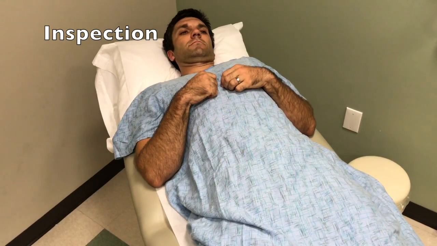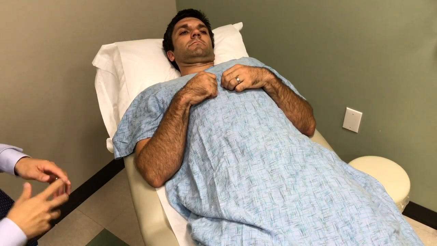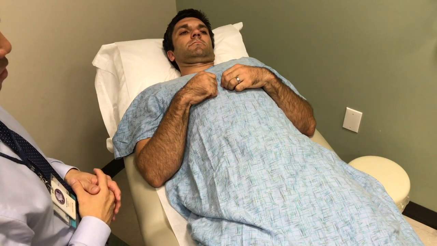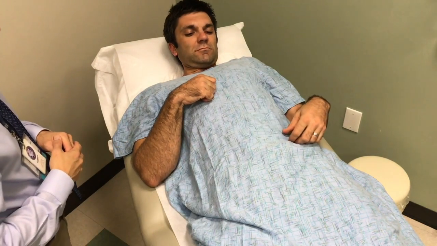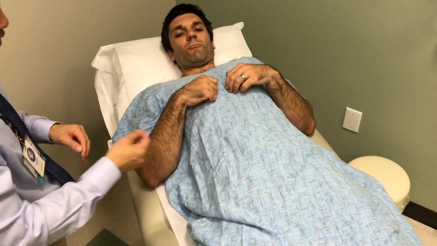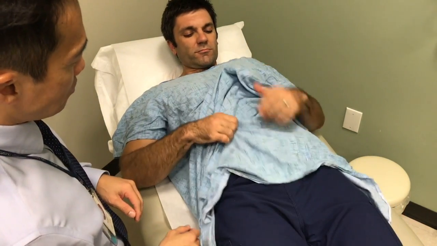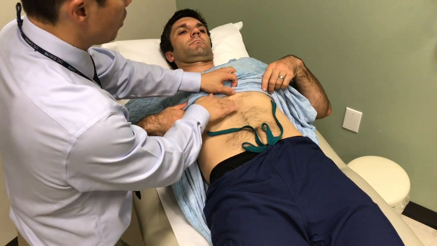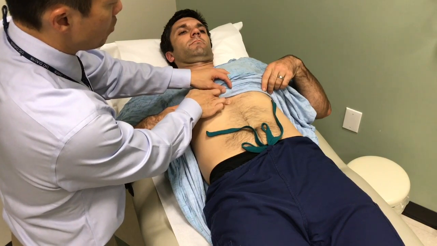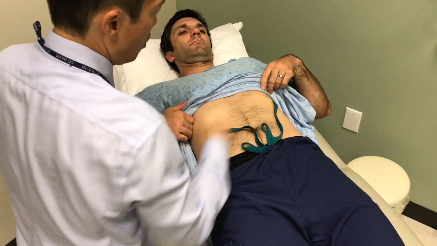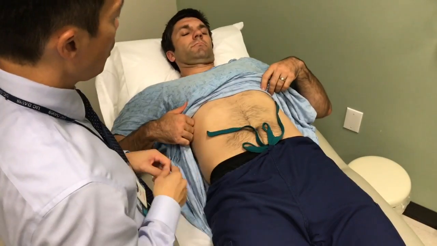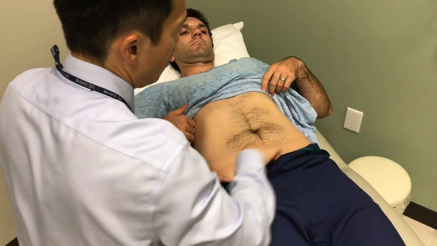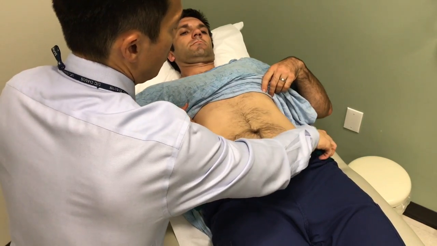Always stand on the right side of the patient during the abdominal exam, and with the patient lying comfortably, start inspection by asking him to raise the shirt or gown. Be sure that you're able to visualize from just above the xiphoid process superiorly to the symphysis pubis inferiorly. This may require you to ask permission to undo a belt or a drawstring.